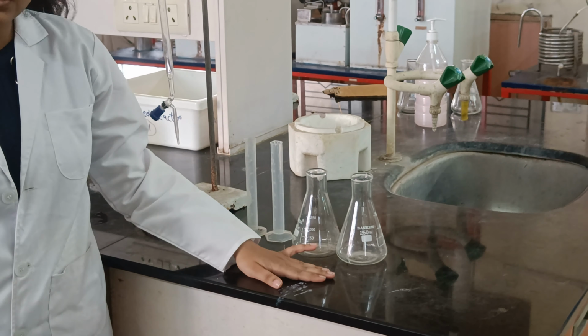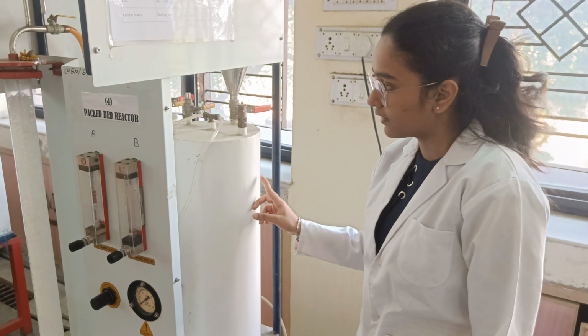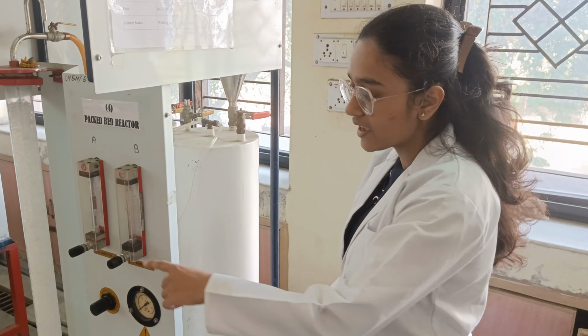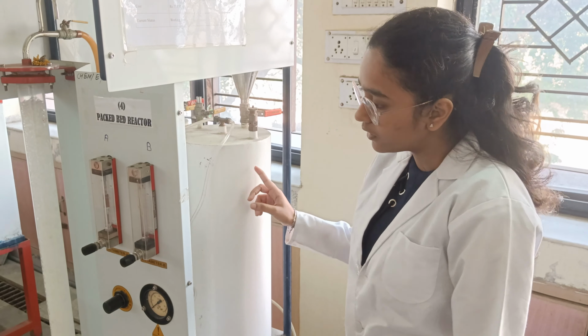First, we will understand the parts of the packed bed reactor. We have rotameters. There are two rotameters corresponding to the two reactants we are using. The first reactant is sodium hydroxide and the second reactant is ethyl acetate. Along with this, we have a gauge pressure adjusting valve which we use to adjust the pressure inside the reactor. After that, we have two valves, one over here and the other over here. The bottom valve is for draining the reactor, and the upper valve is for collecting the sample. The feed tanks are used to store the reactants. These are connected to the rotameters, and as we adjust the flow in the rotameters, they supply the reactant to the reactor.